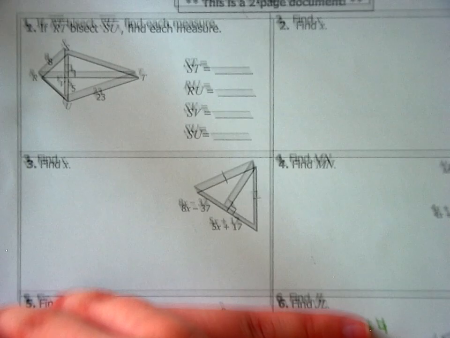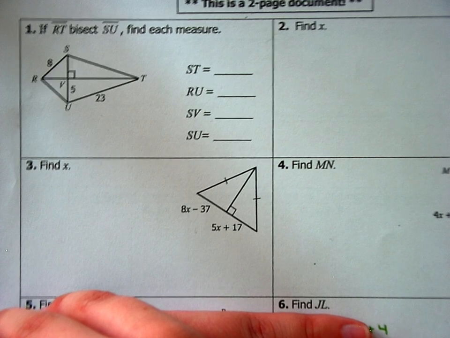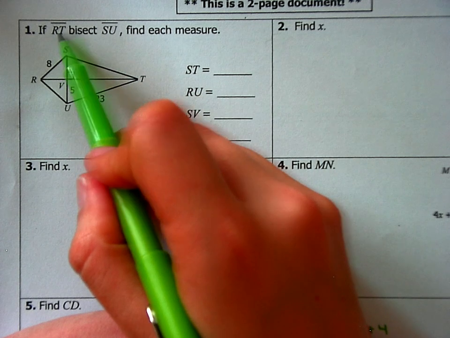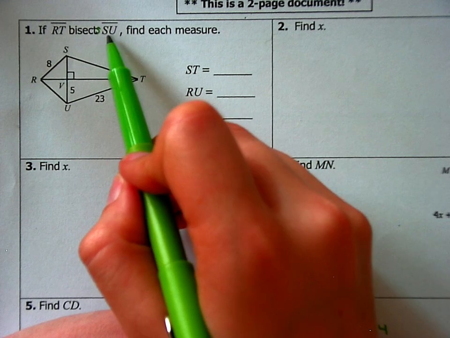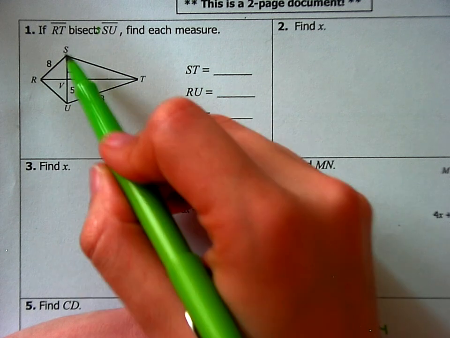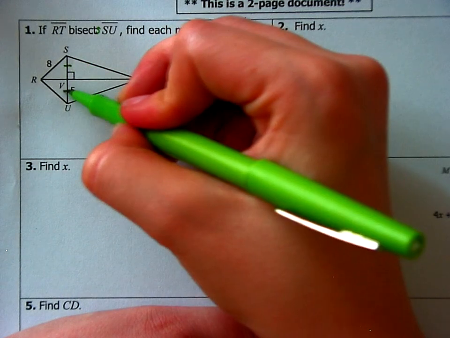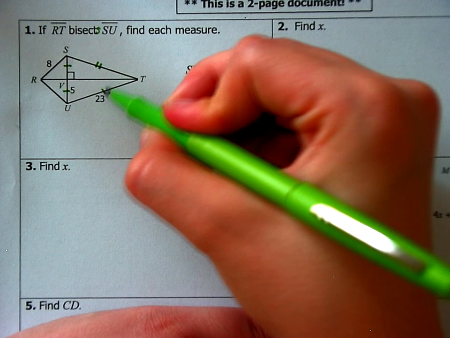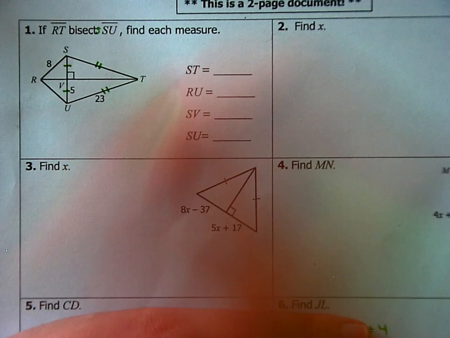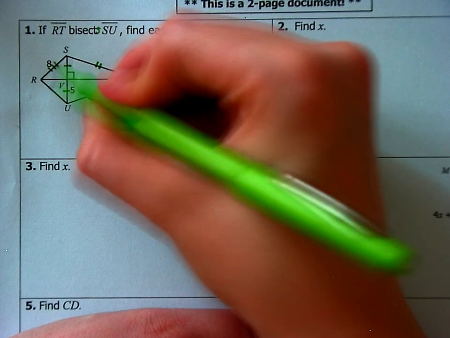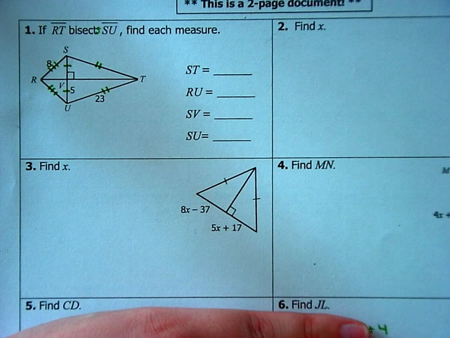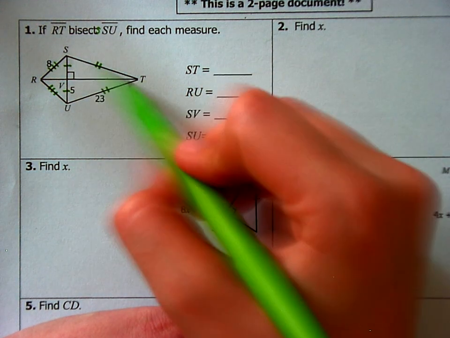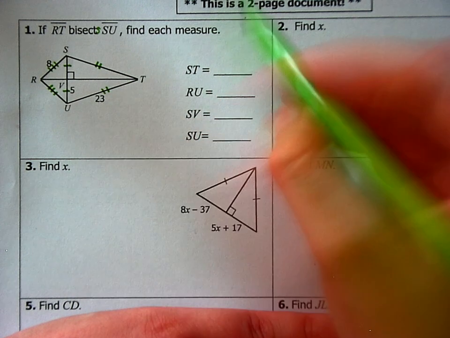So here we have what's called a kite, but we've got some information that is given to us. So it says RT bisects SU. So RT bisects SU, that means I know these are congruent. And if those are congruent, I also know these are congruent. And same thing with the other side, like this triangle. So now I know a bunch of congruent sides. Let's try to fill those in. ST is going to be the same as UT, so it's 23.